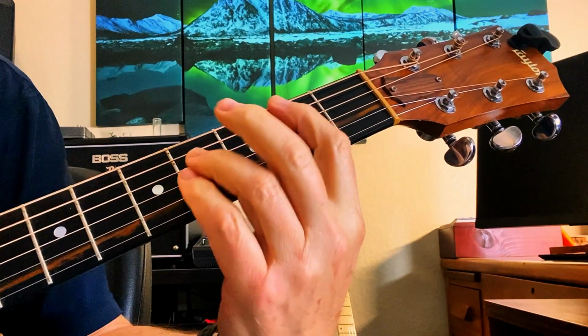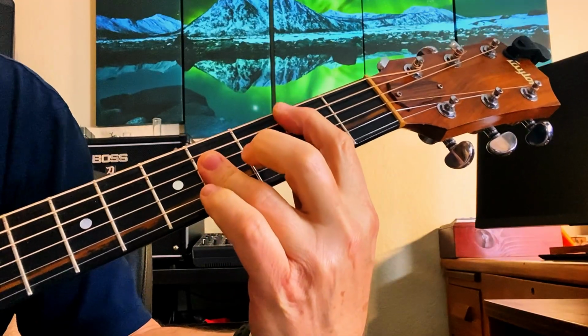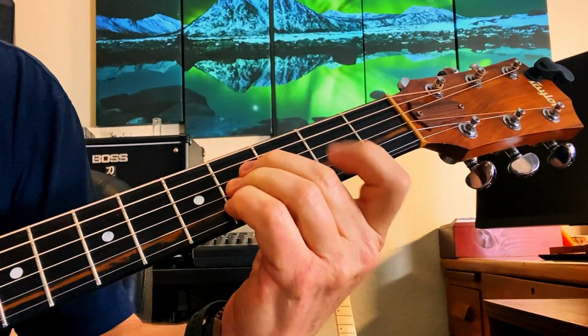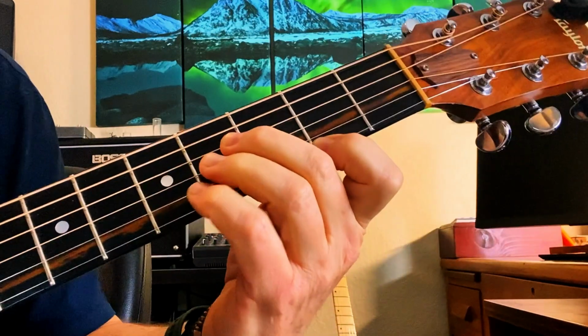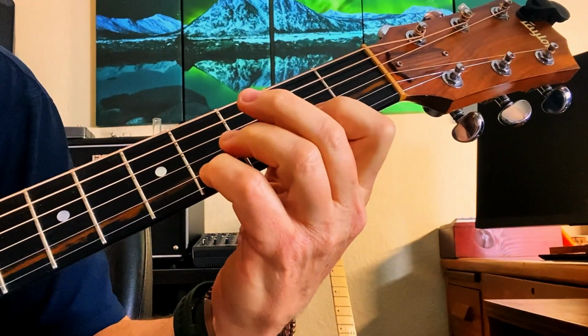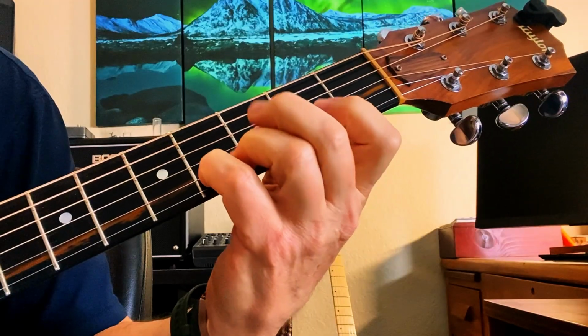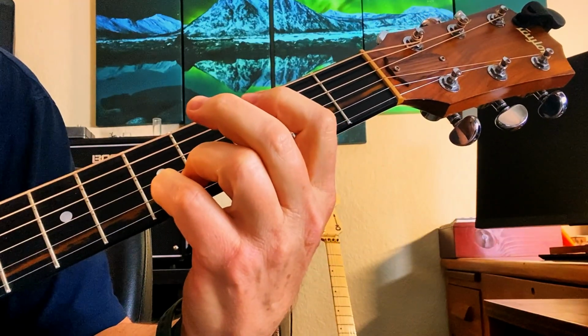B, what a pain, right? You kind of have to bar that. You could play it like this, and then it's totally fine. It's the same thing though. We're going from playing a D sharp to playing an E.